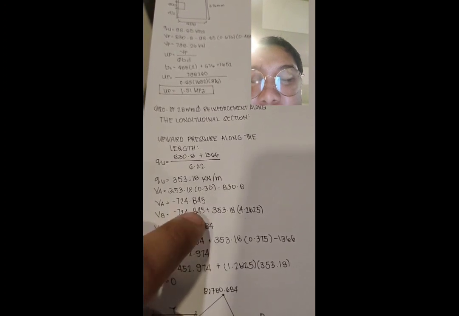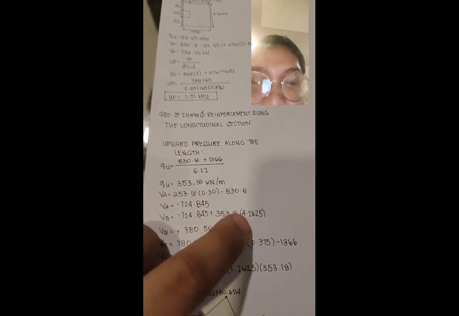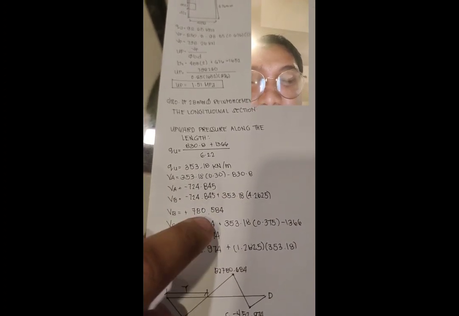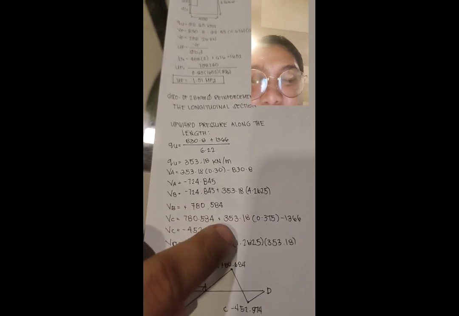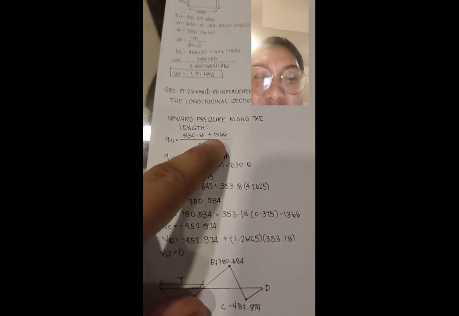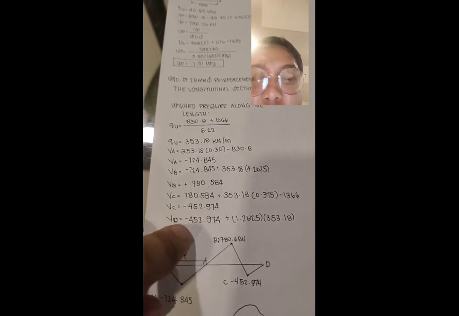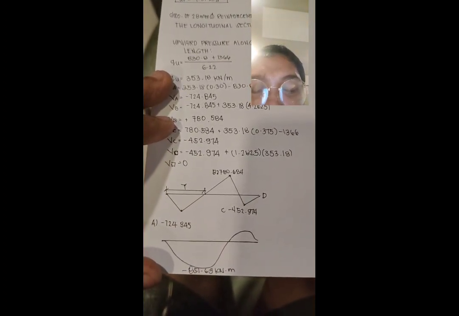For VB natin is VA plus 353.18 na QU times 4.2625. Ang value ng VB natin is positive 780.584. So VC natin is ito, VB plus 358.18 times 0.375 less 1,366. Makukuha natin VC natin is negative 452.974. Then for VD is magiging 0. Ayan siya, shear and moment diagram.